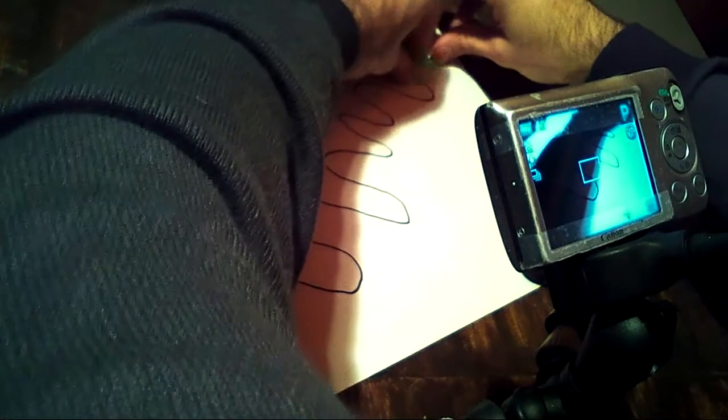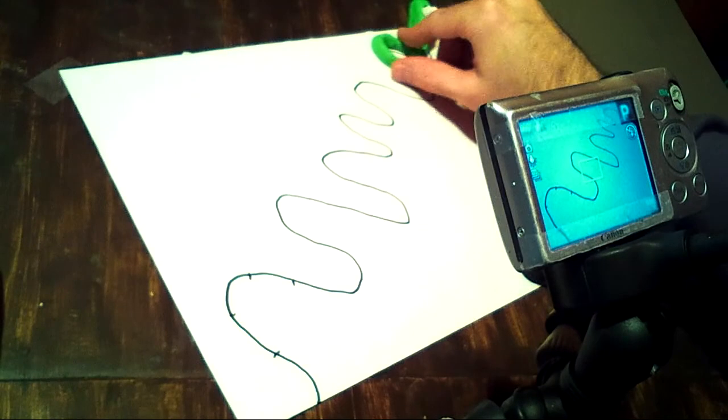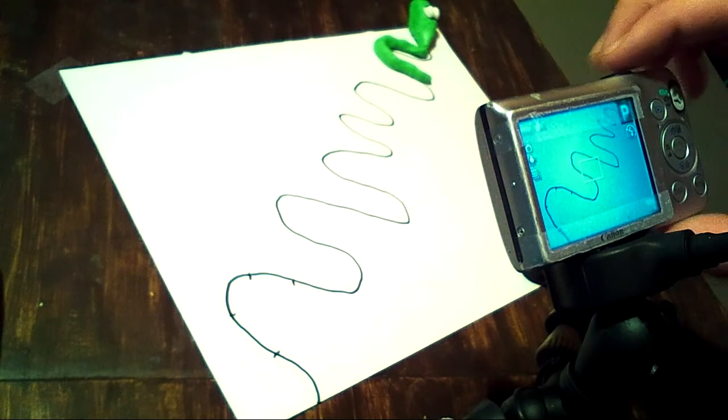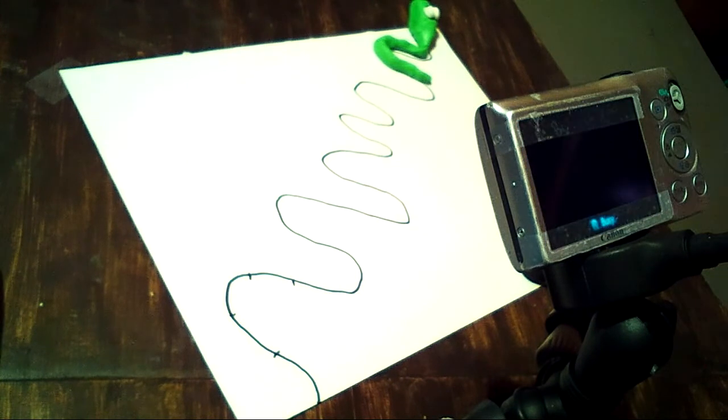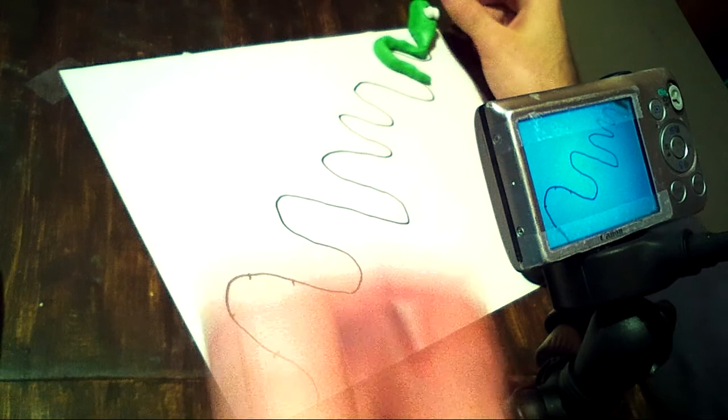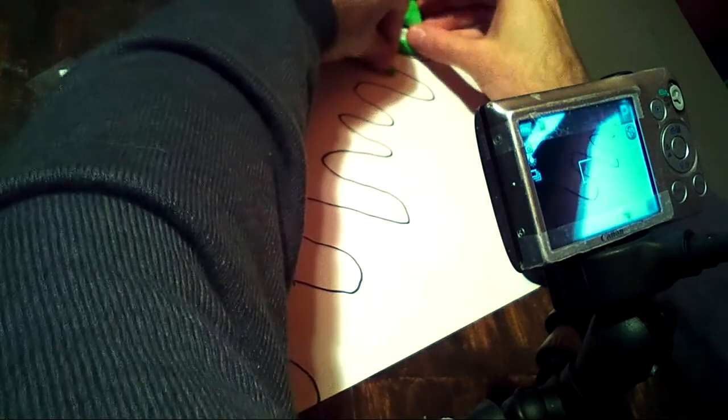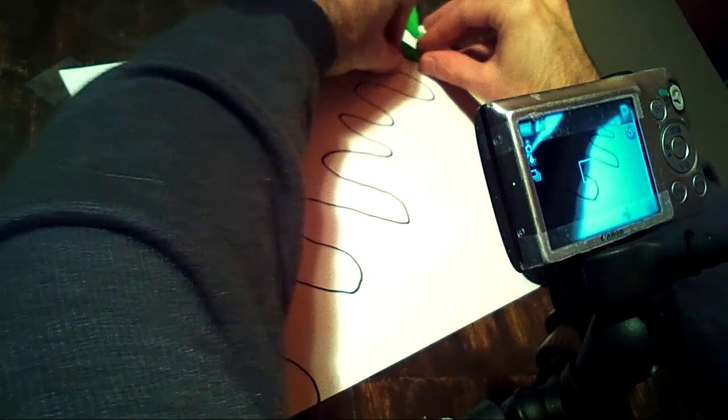Mm-hmm. Going off that tangent, it would also be good for something like a dog's tail when he's all of a sudden getting pretty happy. It's a way to show a little movement with the wagging. Right. It wouldn't move just on a stiff line. It would be wavy like the snake's tail.